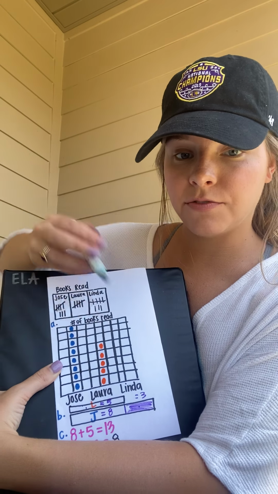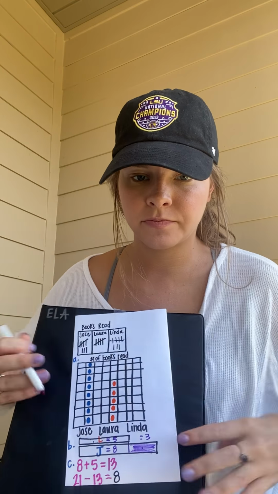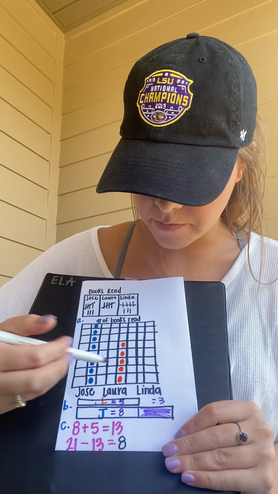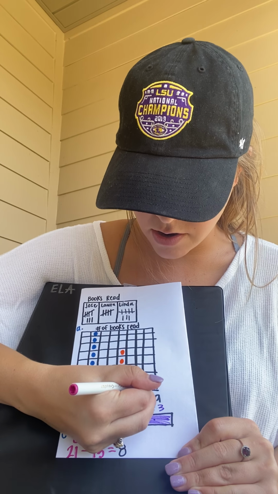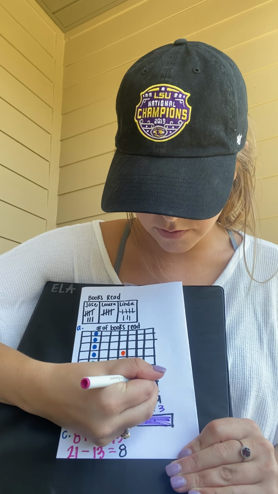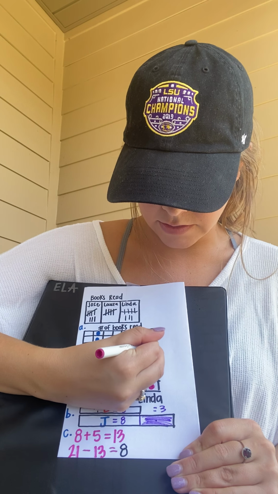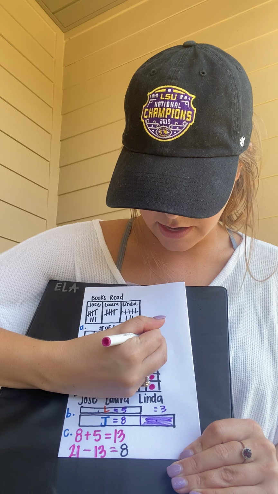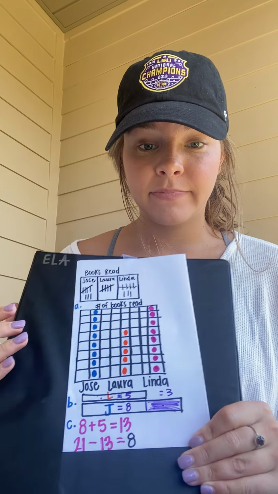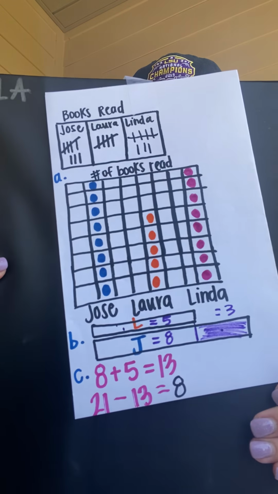And then we need to fill in this chart. And I'll use a different color for Linda so we can see. But we're going to draw our 8 dots. 1, 2, 3, 4, 5, 6, 7, 8. And that's the end of the problem.